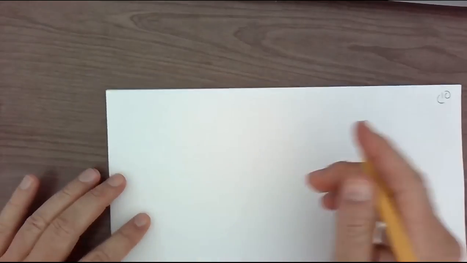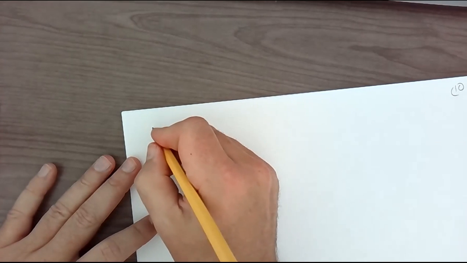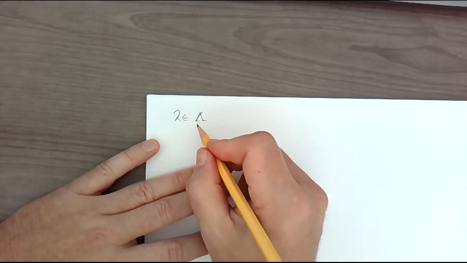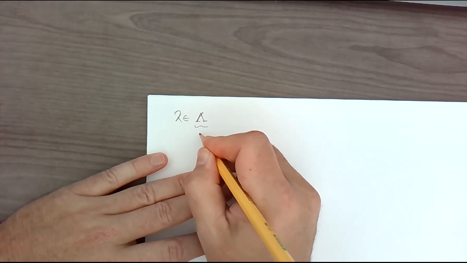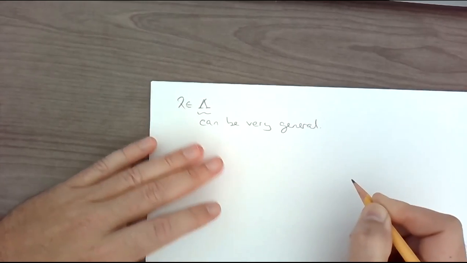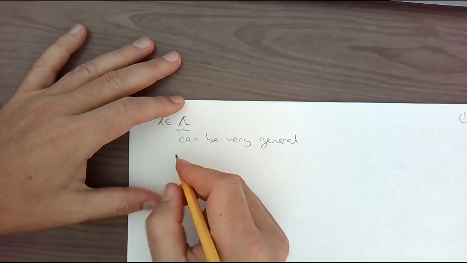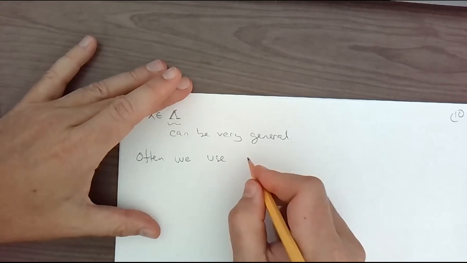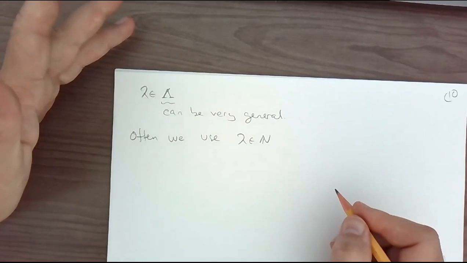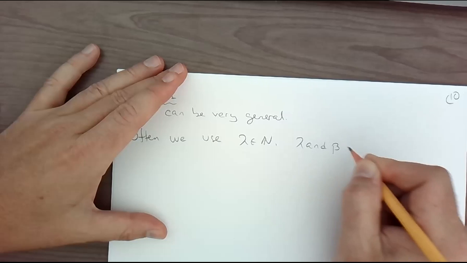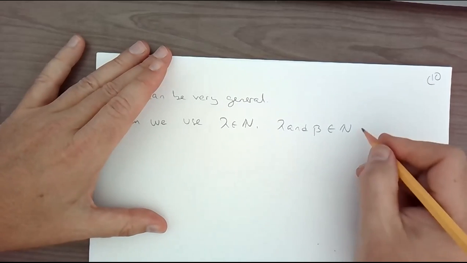These index sets, one thing that comes up in Riemann integration. So when you talk about lambda in lambda, this index here can be very general. We're often used to saying that, if I have lambda and say beta inside the natural numbers, we can compare.